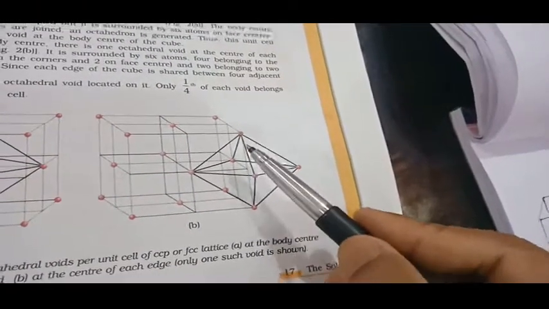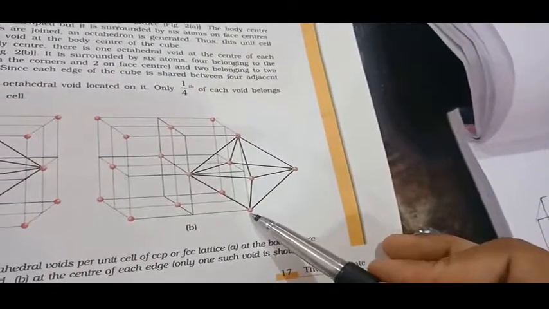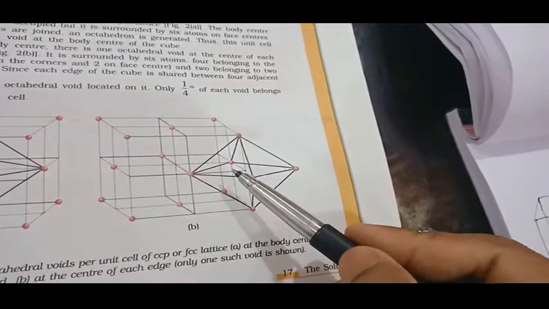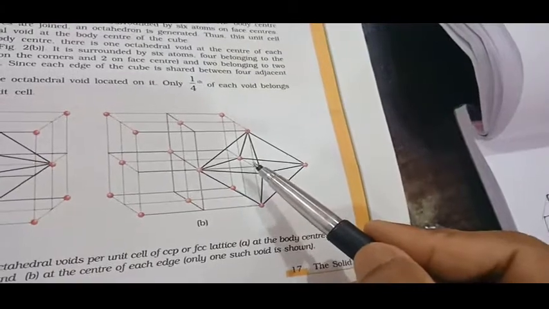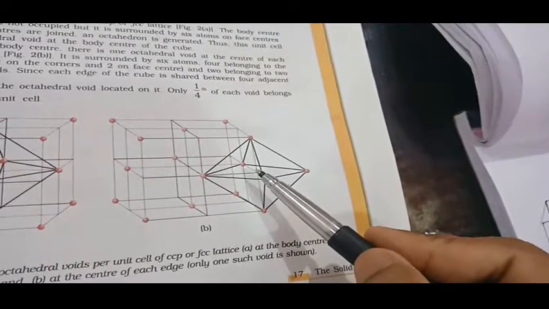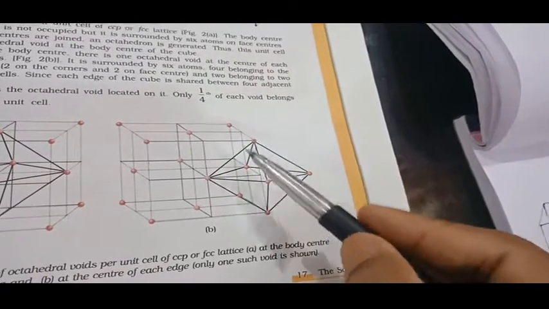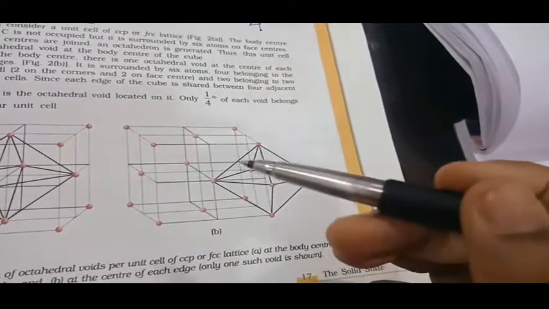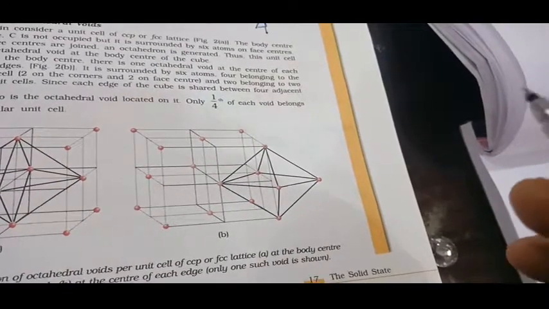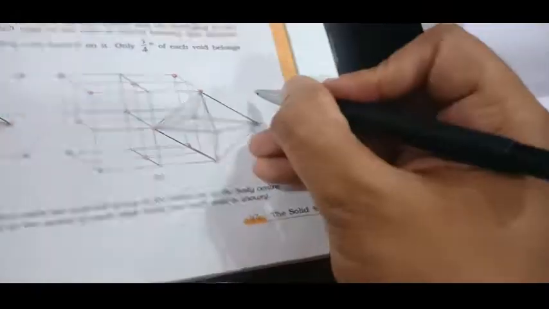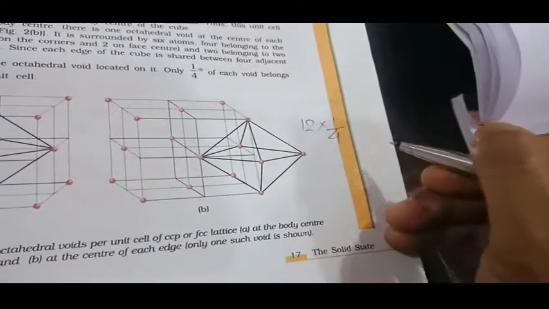Is it clear or not? Because the number of particles surrounding this void is 6: 1 and 2, then 4 on the plane. Clear? So this is the octahedral void, and this void is present at the edge of the cube. So how many edges are there? There are a total of 12 edges. Any confusion? Total 12 edges are there, and all the edges are shared by 4 cubes.